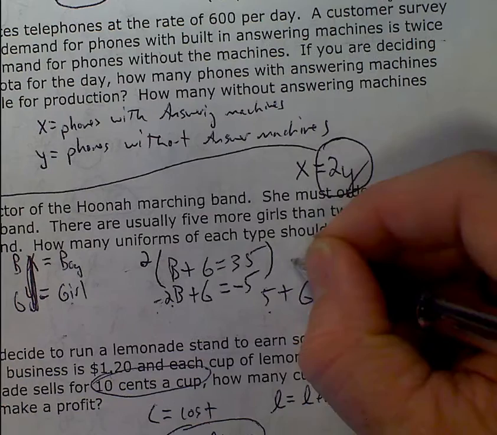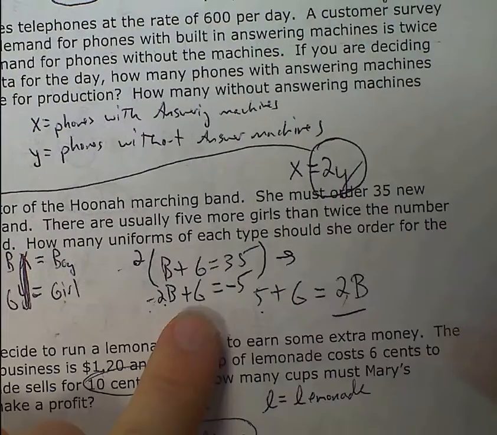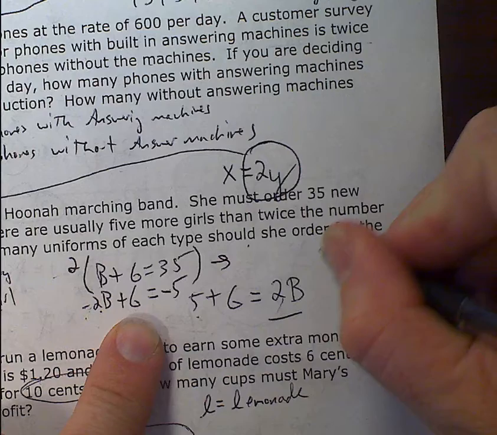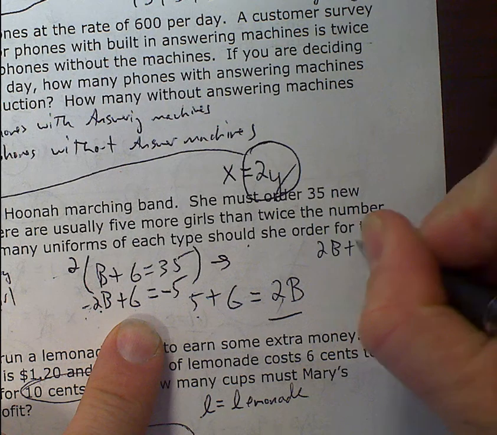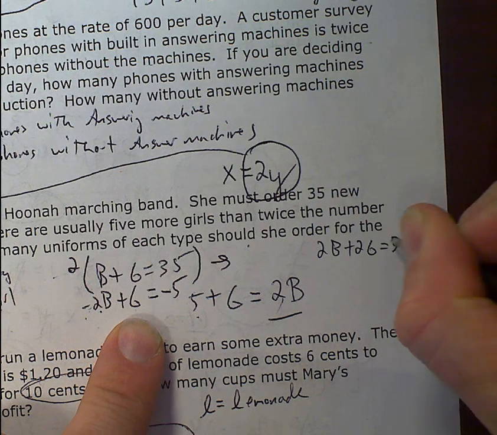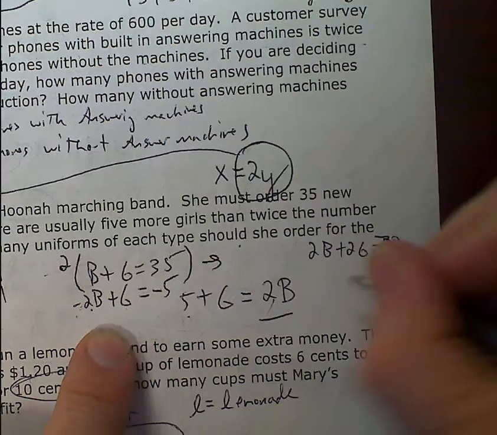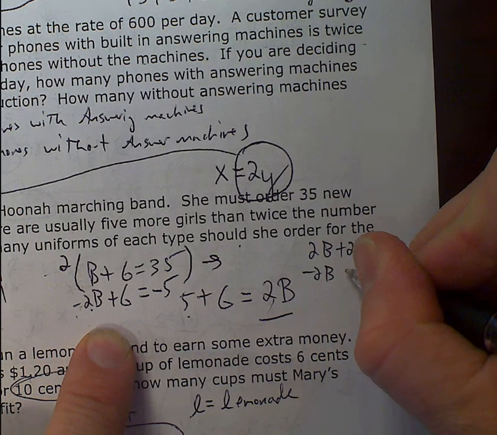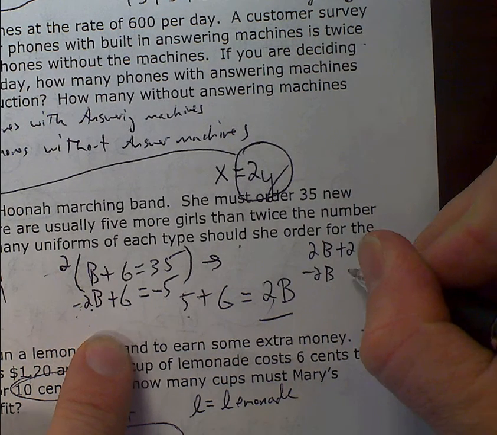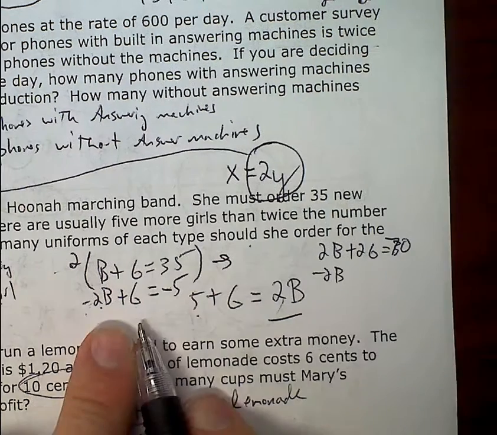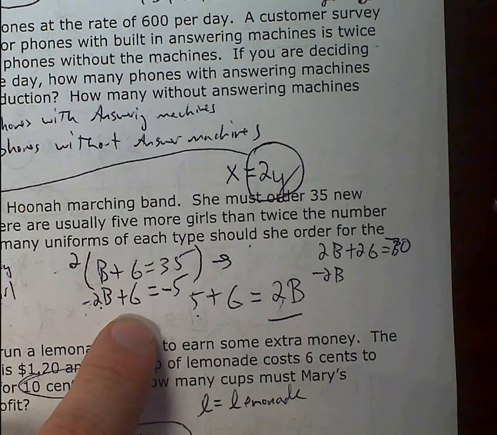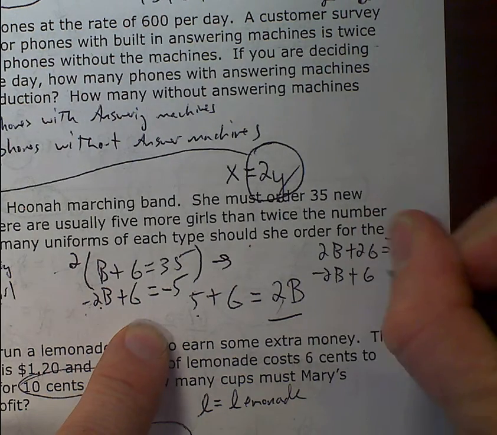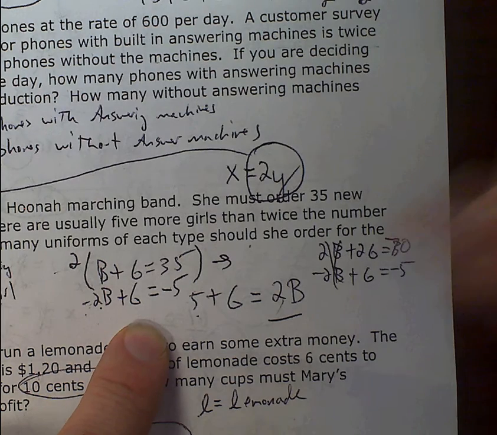So let me bring this over. So this would be 2b plus 2g equals 70. This is negative 2b. And this one, I don't have to multiply by negative 2. That's plus g equals negative 5. My b's go away.